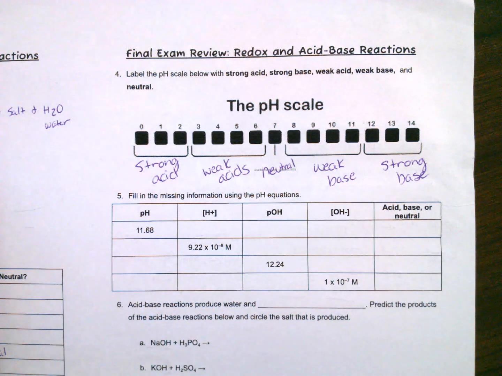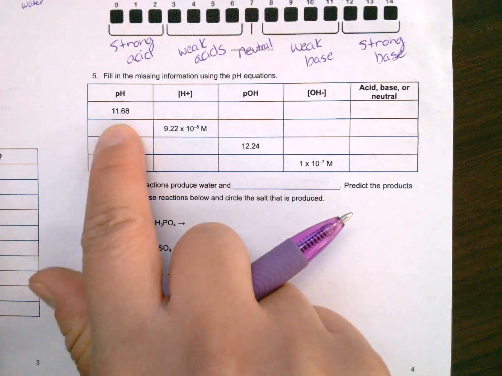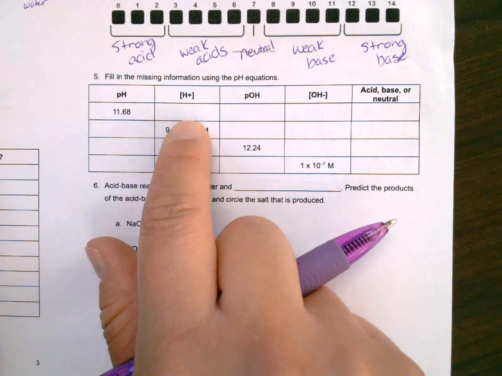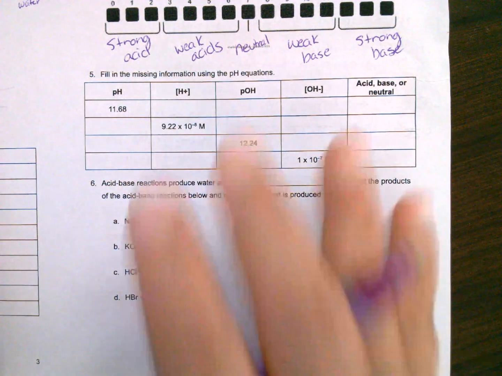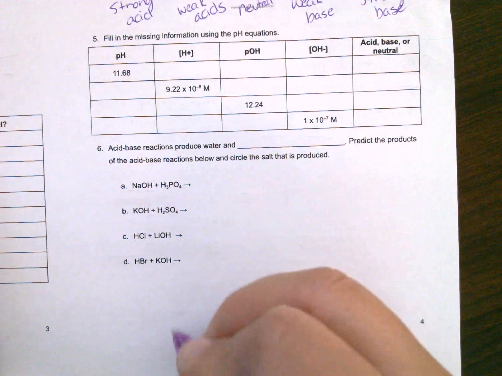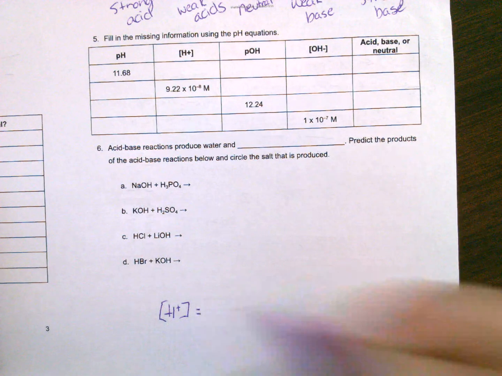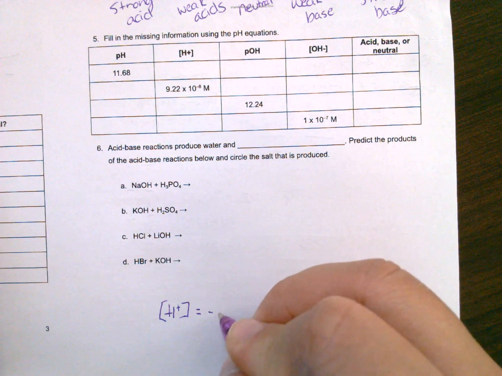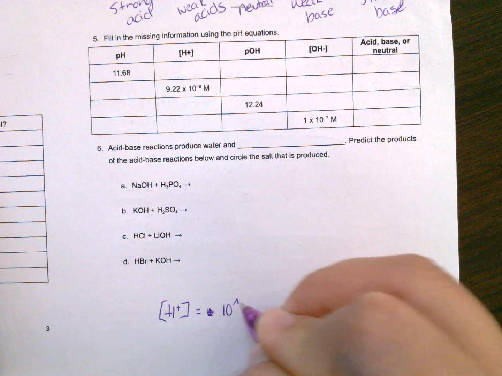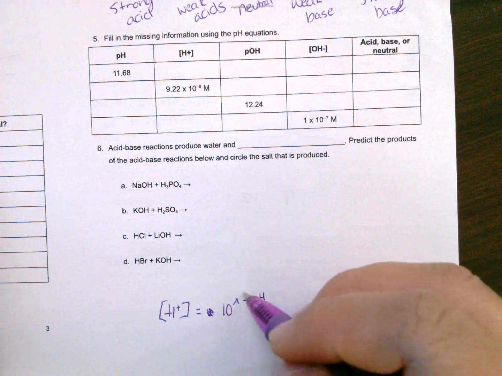Number 5, we're going to fill in the missing information using the pH equations. So on the first one, we're given pH. We need to find our hydronium ion concentration. And in case you forgot, I'm going to write that down here at the bottom. H plus is equal to 10 carat negative pH.